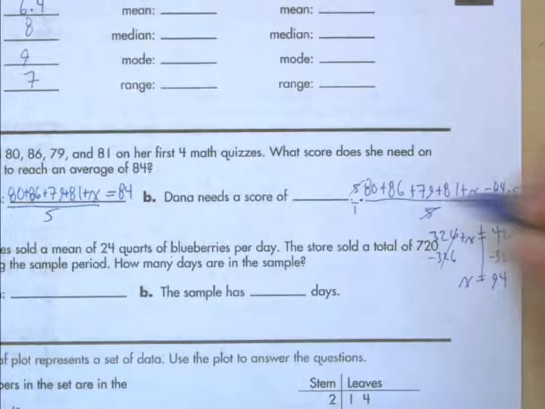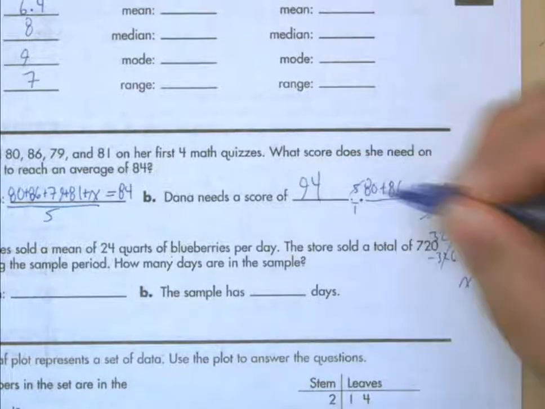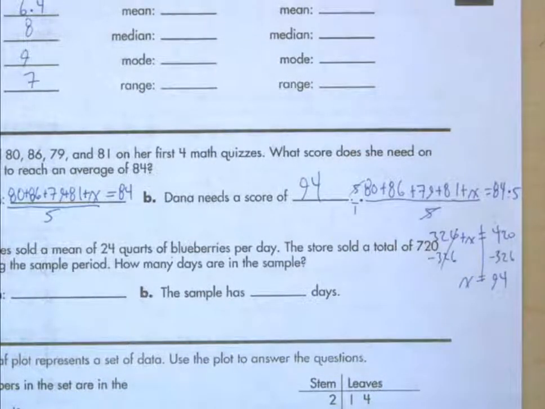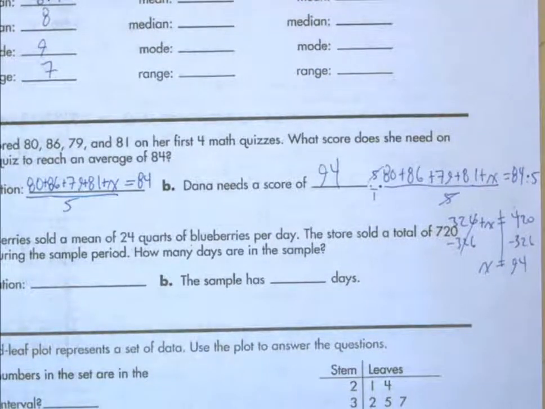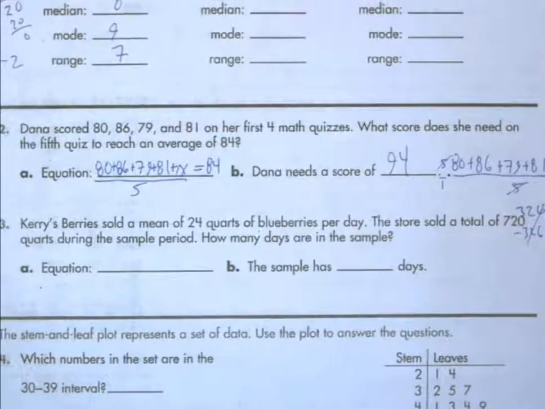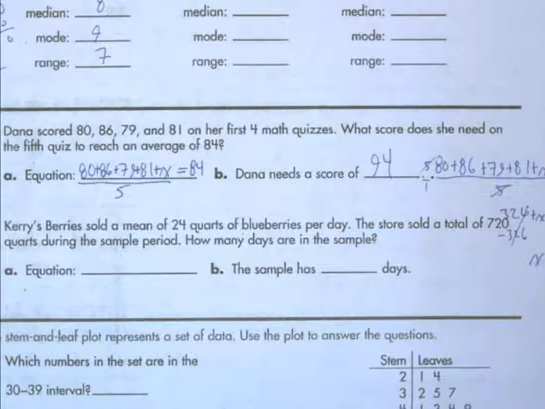So she has to get a 94 on her last quiz in order for mom and dad to provide that reward and get her an average of 84. Number 3, Carrie's Berries sold a mean, or an average, of 24 quarts of blueberries per day. The store sold 720 quarts during the sample period. How many days are in the sample?